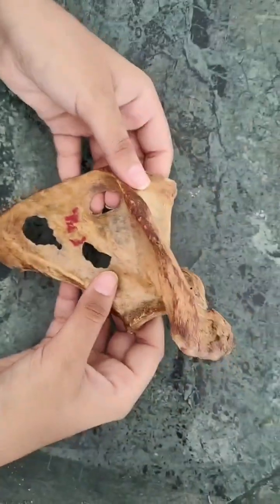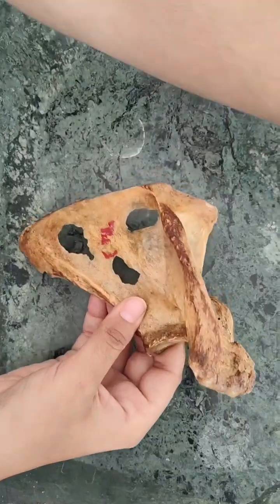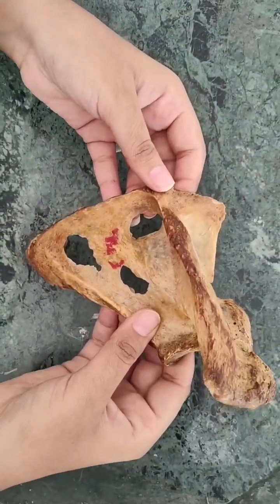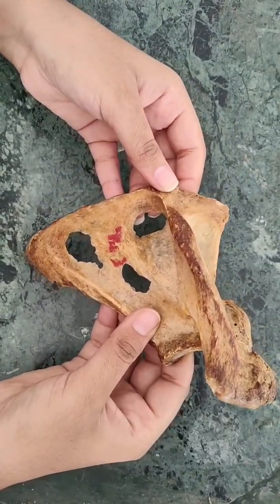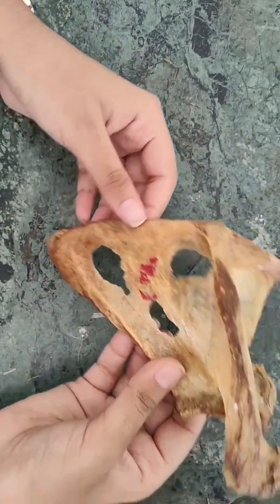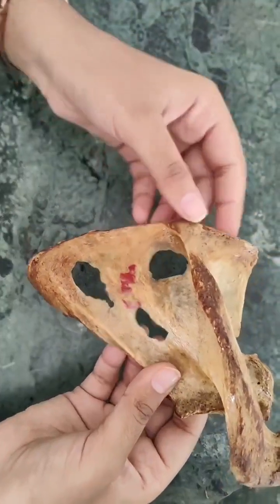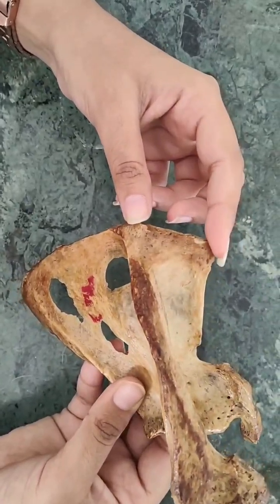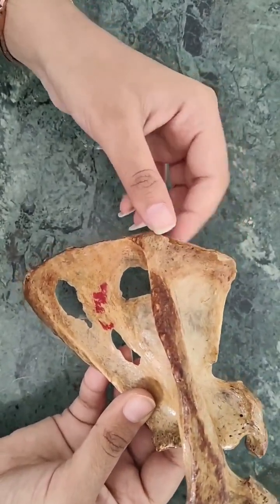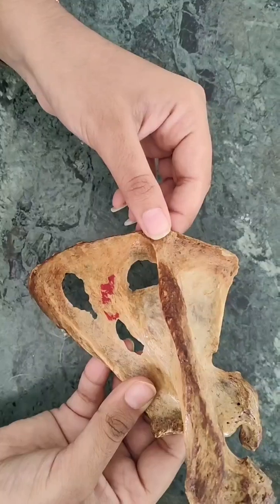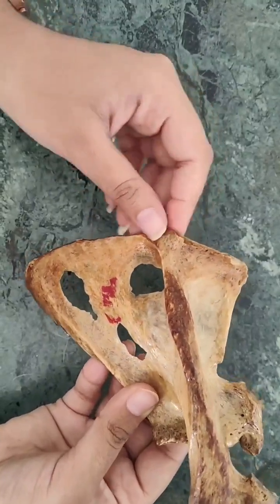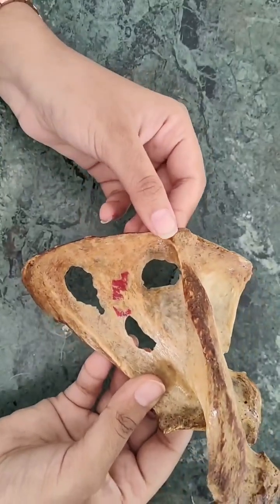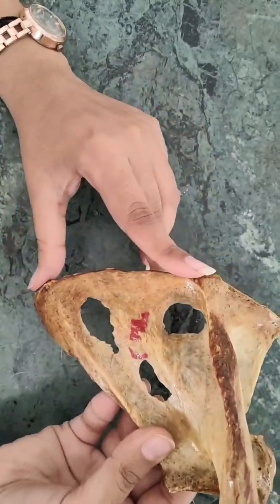Now we will look at the insertion of the muscles. Then there is insertion of levator scapulae, rhomboid minor and rhomboid major on the medial border dorsal aspect. Levator scapulae is inserted into this part from the superior angle to the root of the spine, and rhomboid minor is inserted opposite the root of the spine, and rhomboid major is inserted from the root of the spine to the inferior angle.